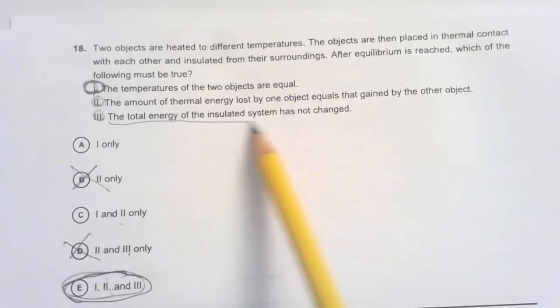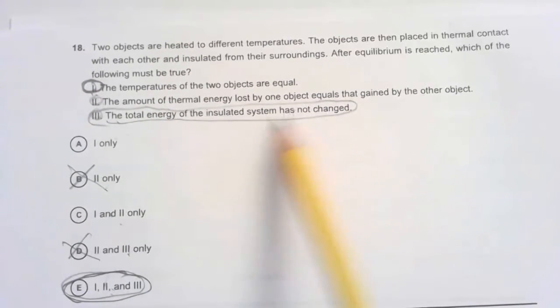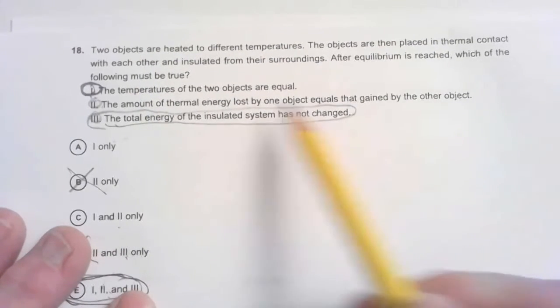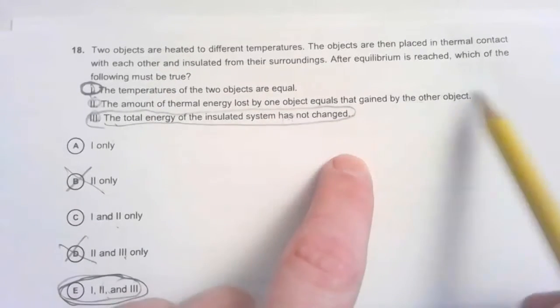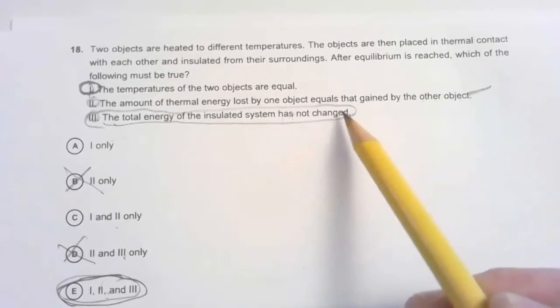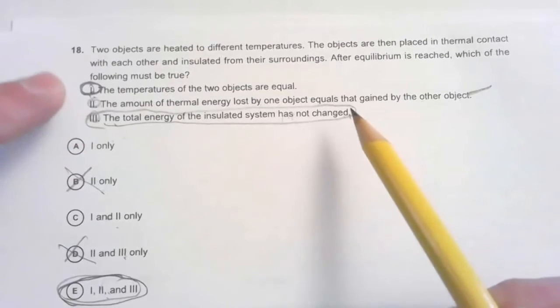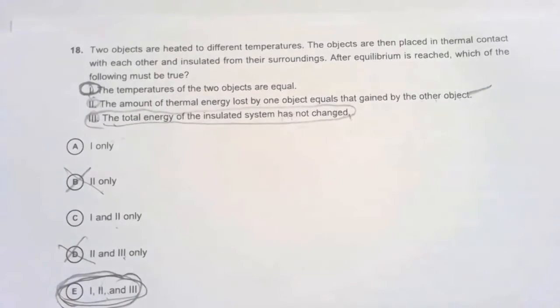Actually, in a way, if you agree that this is true, which I think is easier to agree to, that the total energy of the insulated system hasn't changed because it didn't leave, right? And it wasn't turned into another form. If that's the case, then the energy lost by one has to be equal to the energy gained by the other. So this here, the second one, is really a consequence of the third. So if I look at these and I think 3 is true, I wouldn't choose 1 and 3, which isn't even an option. I would have to choose all of them, because I think this one is a consequence of that. There you go.